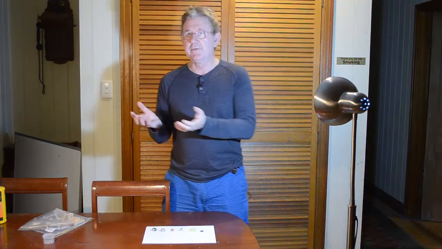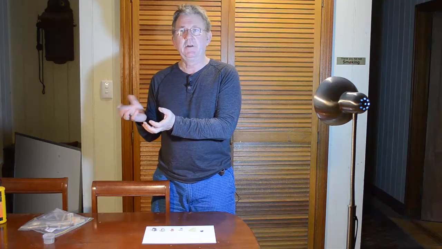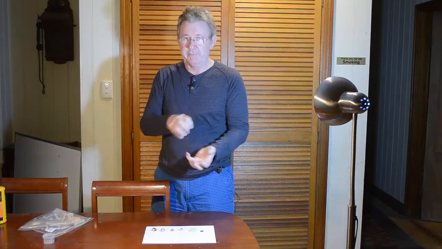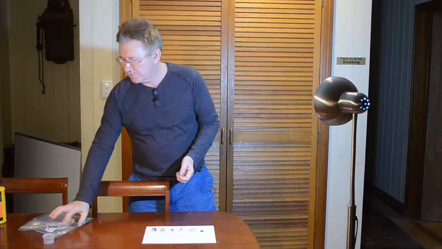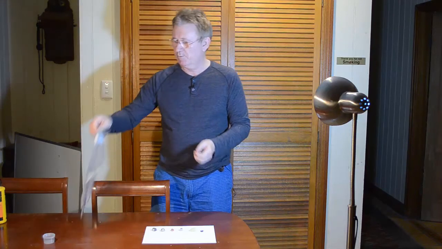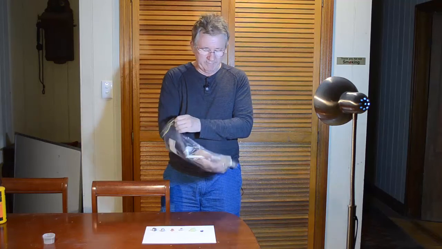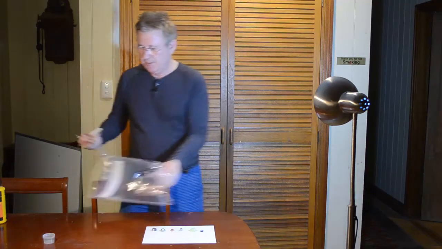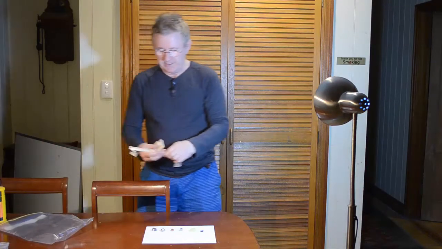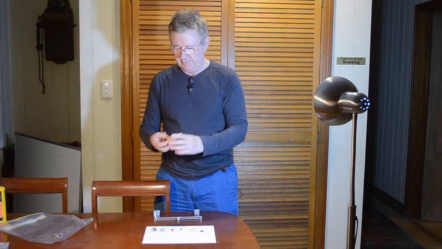Now they can do that with a mass balance, like actually weigh the number of grams of each of those, or they can also do it with a beam balance, which is what we've made here. And this is one of the earliest kinds of ways of measuring masses in science. It consists of 3 bits here.